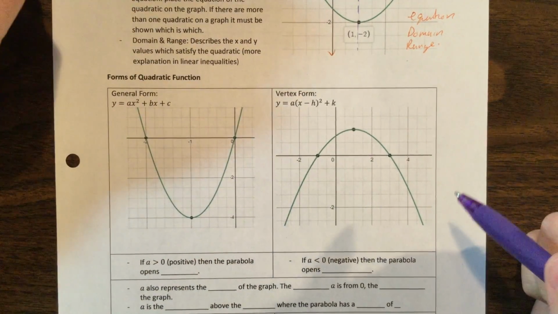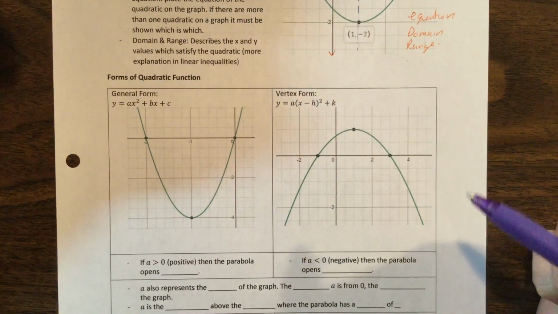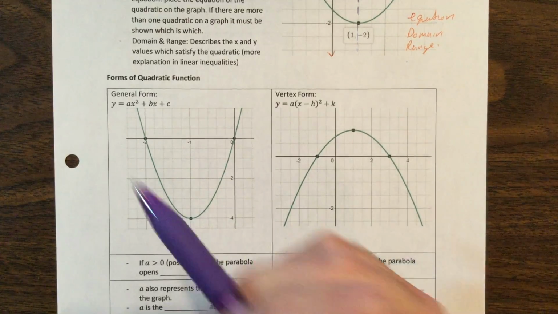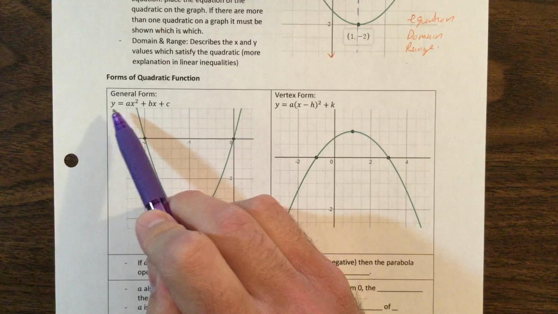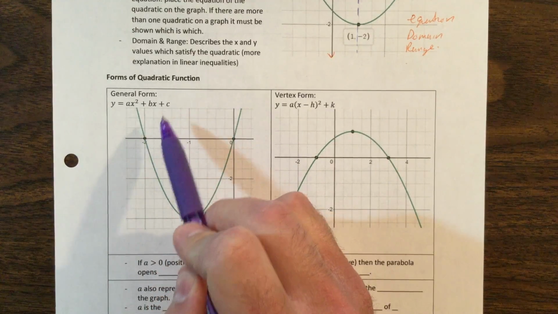I want to go through a few different ways of writing out a quadratic function that you might see. The first one that we're going to look at is something called general form, and it's y is equal to ax squared plus bx plus c.